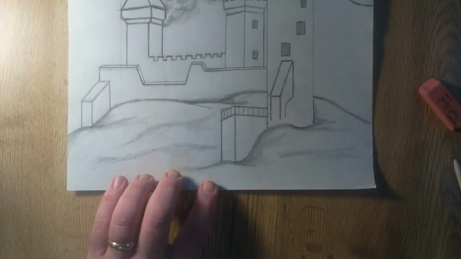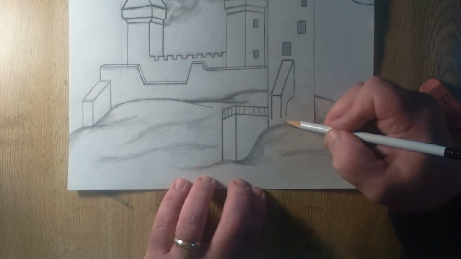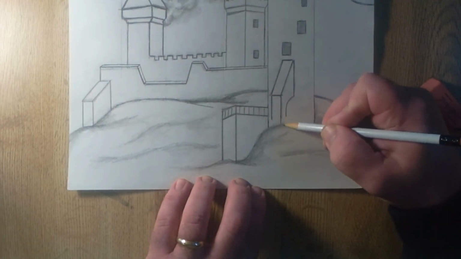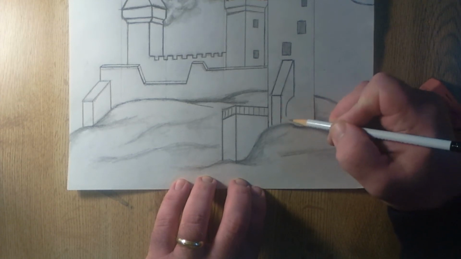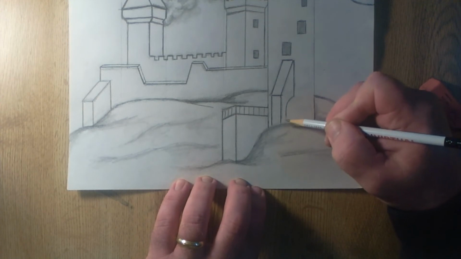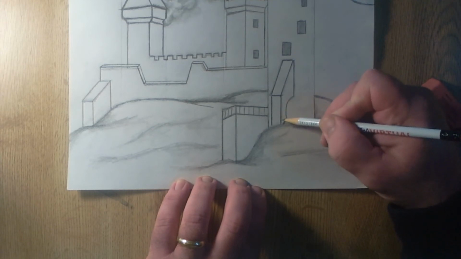Okay, moving along here. Let me bring this wall down here. Just notice that. I'm going to make sure it meets with the terrain out in front of it. I'm going to flatten that guy out just a little bit.